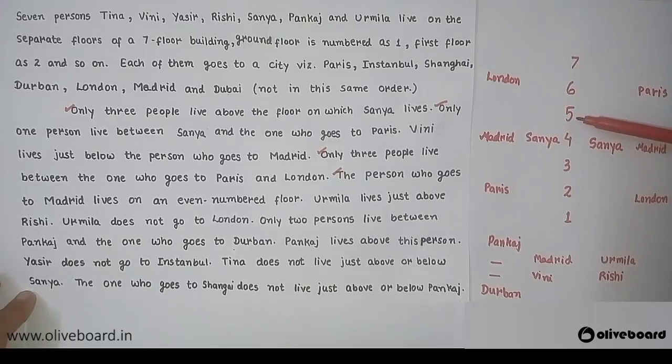Similarly, I am checking for floor 5. If Pankaj sits here, then 2 floors will be vacant and the person who will go to Durban will sit here. So this is again a wrong case because already the person who is going to Paris is sitting here. Similarly, Pankaj cannot sit here. So I can see that in this whole case, there is only one possible placement for Pankaj and the person who goes to Durban.